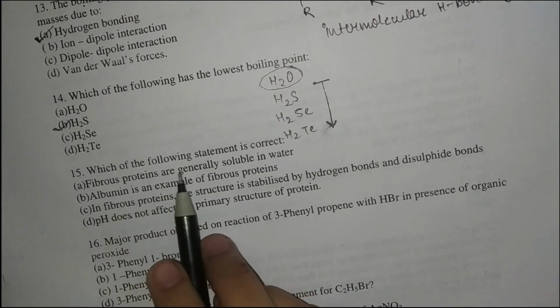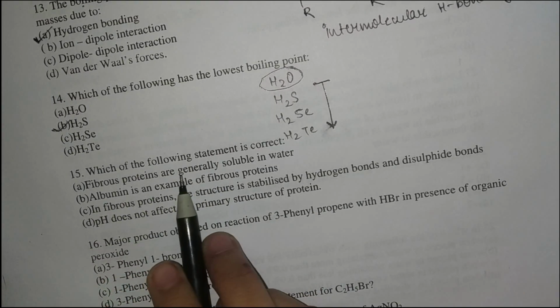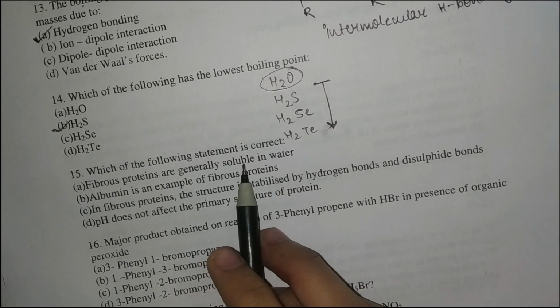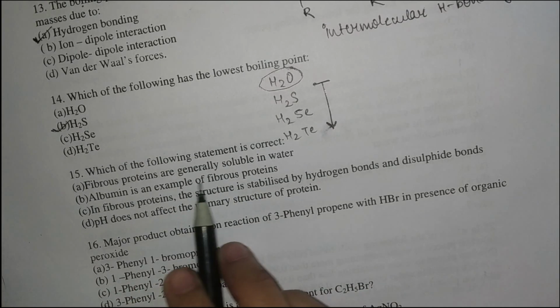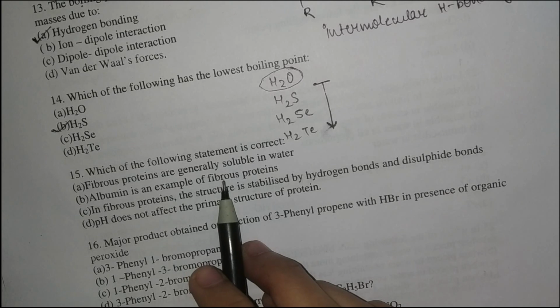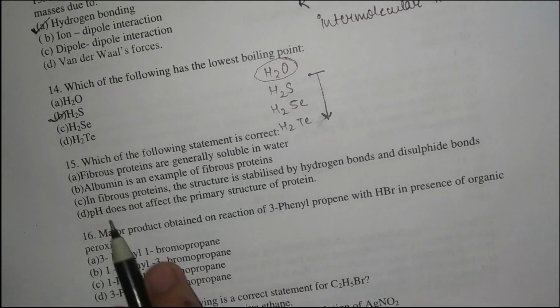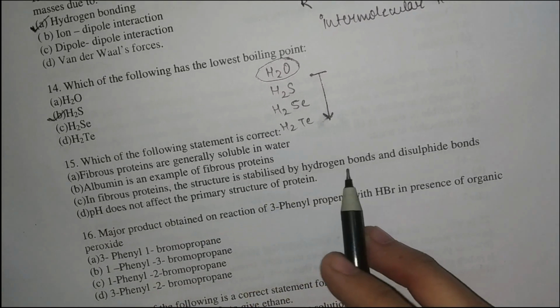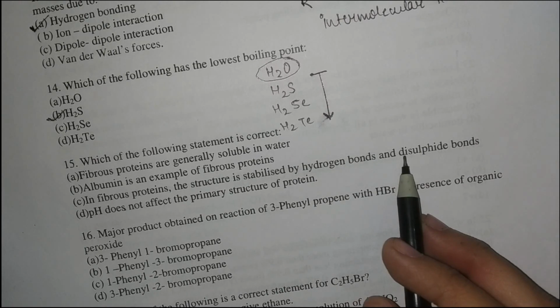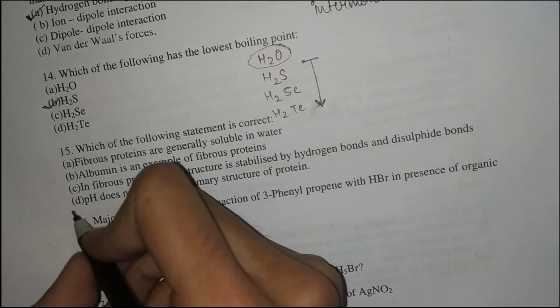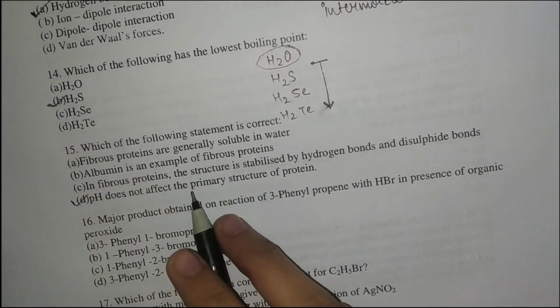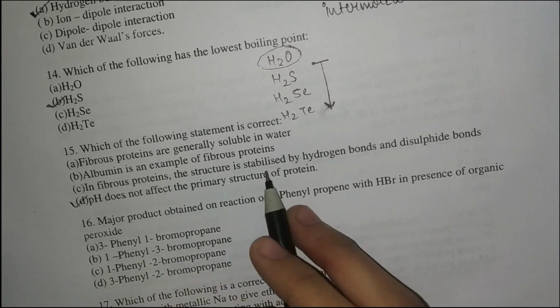Next question is, which of the following is correct? Fibrous proteins are generally soluble in water. This is incorrect. Albumin is an example of fibrous proteins. No, it's an example of globular protein. In fibrous protein, the structure is stabilized by hydrogen bonds and disulfide bonds, which is again a false statement. The answer is that the pH does not affect the primary structure of protein.